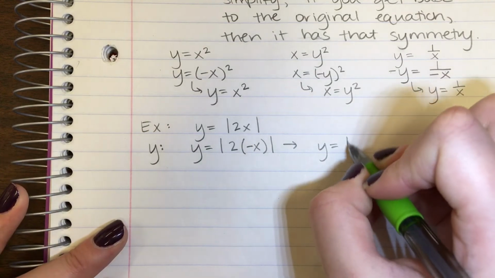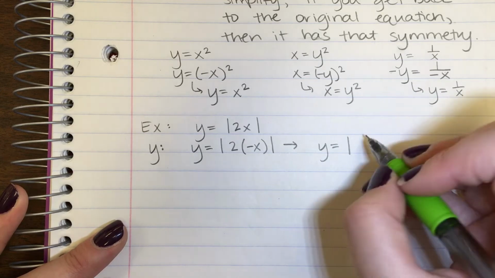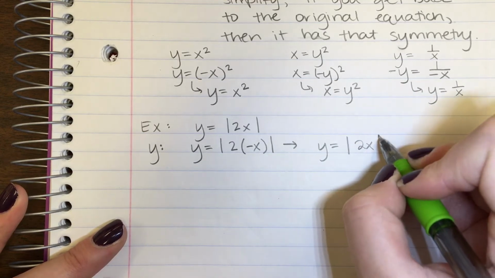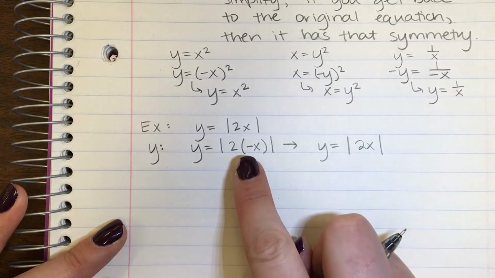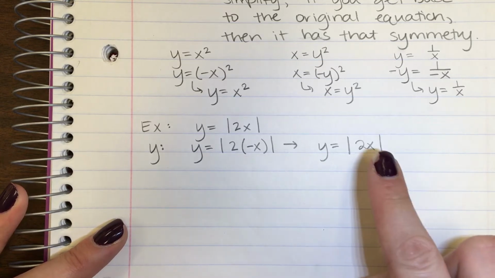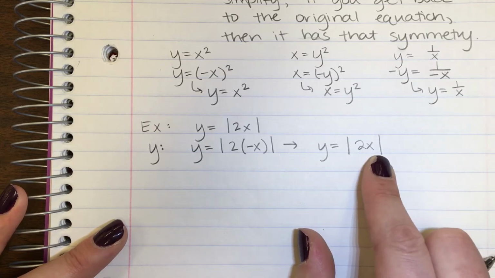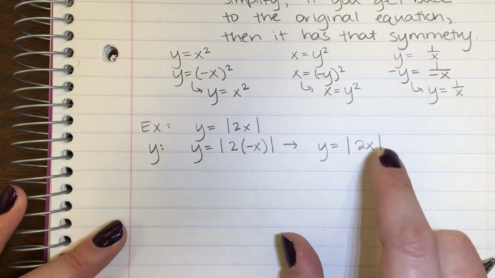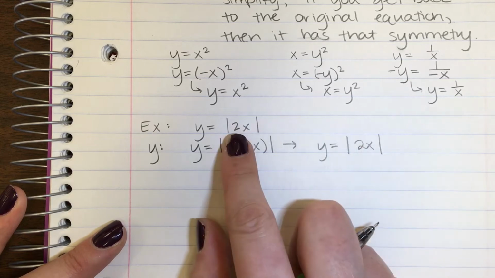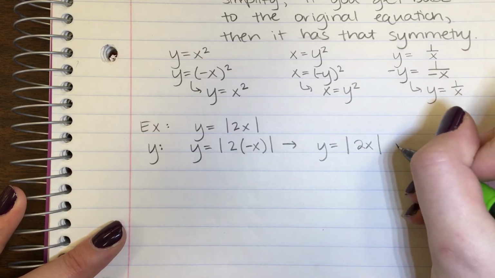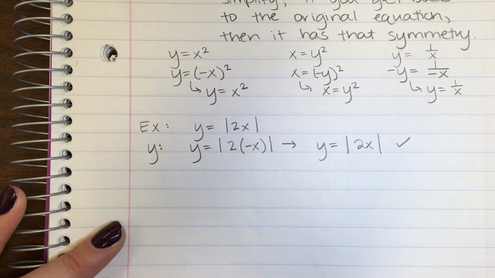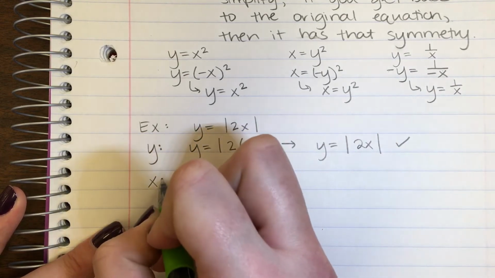And so if I take the absolute value of negative 2x, that's basically taking the absolute value of 2x. All right, so I got rid of that negative sign because absolute values always make things positive. And so that means that our resulting equation is the same as our original. And so this function does have symmetry to the y-axis.